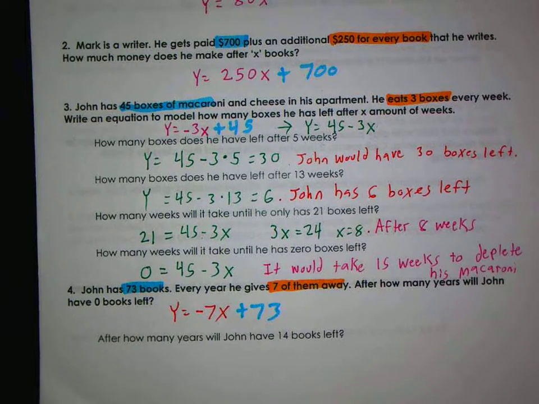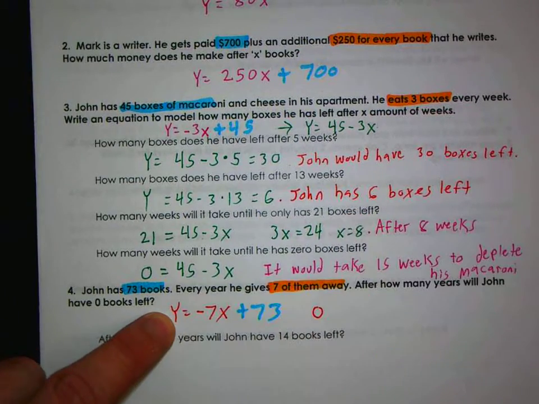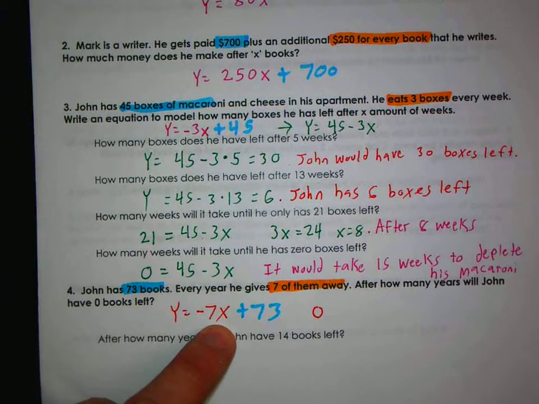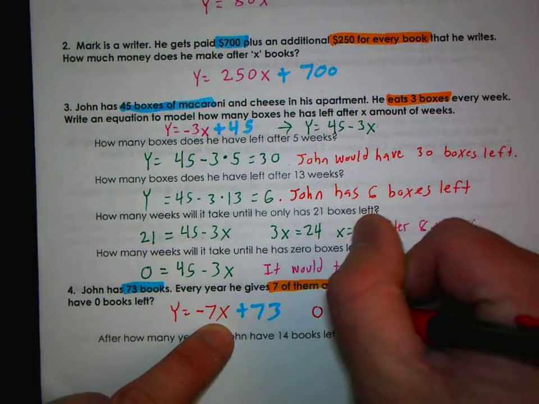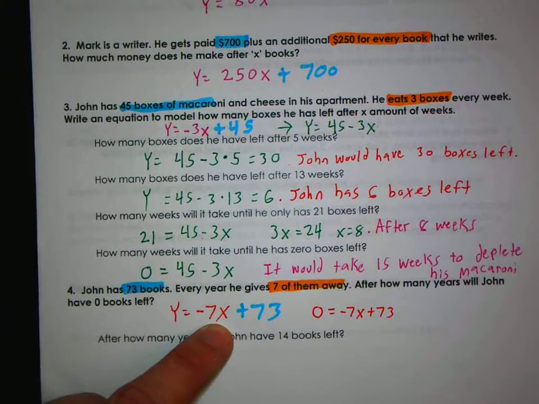So after how many years will John have 0 books left? I'd set y, how many books he has left, to 0. X is years, right? Every year he gives 7 of them away. Okay.